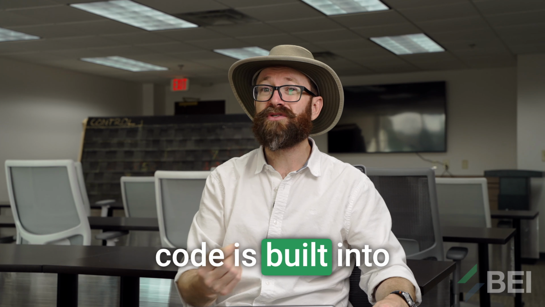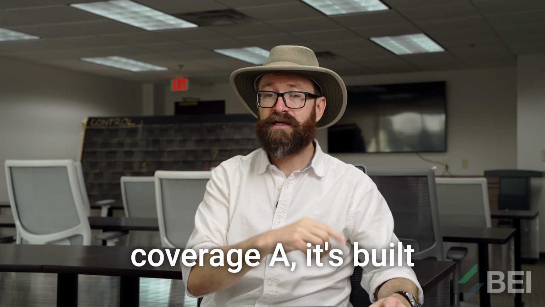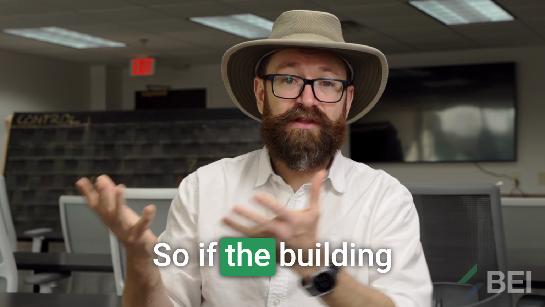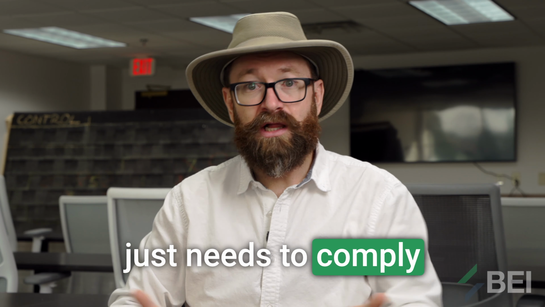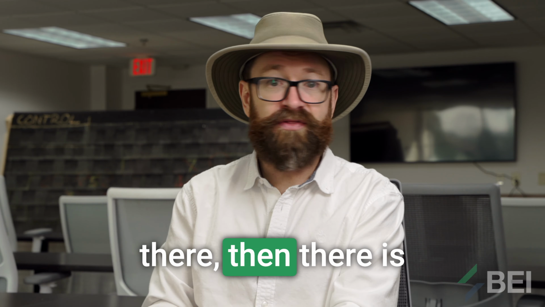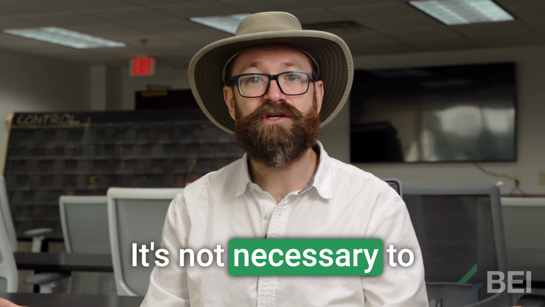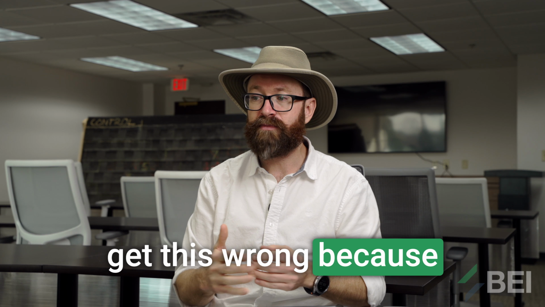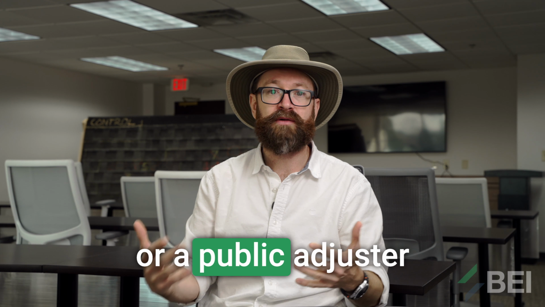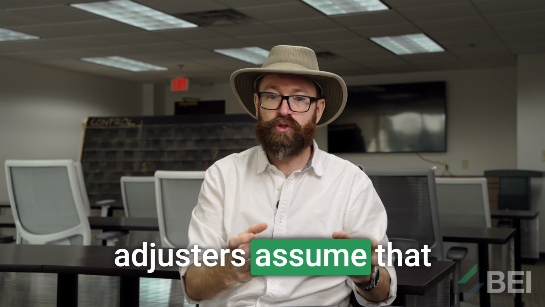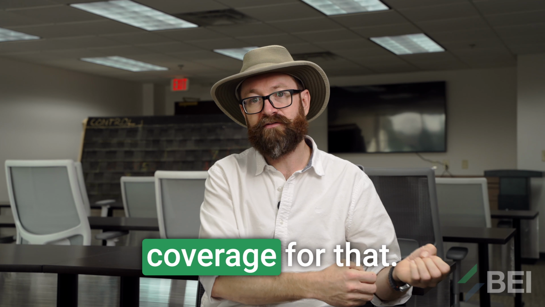Compliance with code is built into coverage A. It's built into dwelling coverage. So if the building just needs to comply with code and you're replacing materials of like kind of quality that are already there, then there is no increased cost. It's not necessary to have code coverage. I think a lot of adjusters get this wrong because anytime a contractor or a public adjuster says, well, that's required by code, the adjusters assume that you must have code coverage for that.